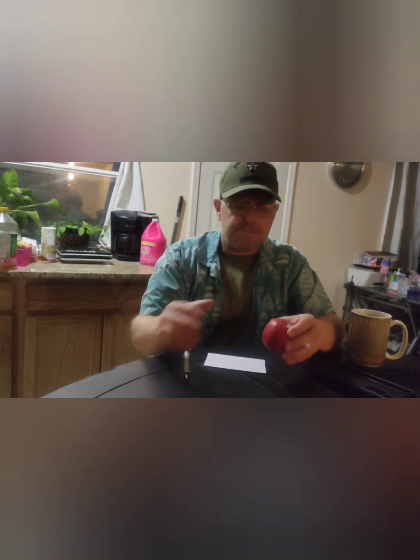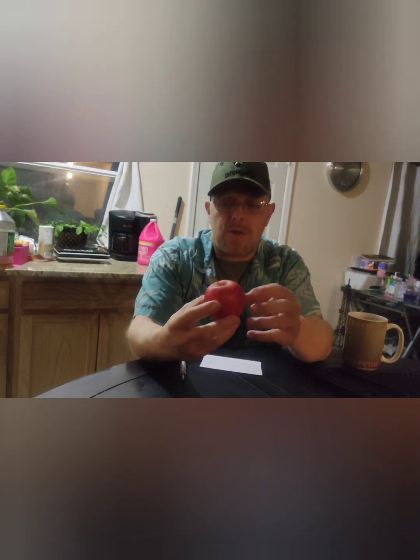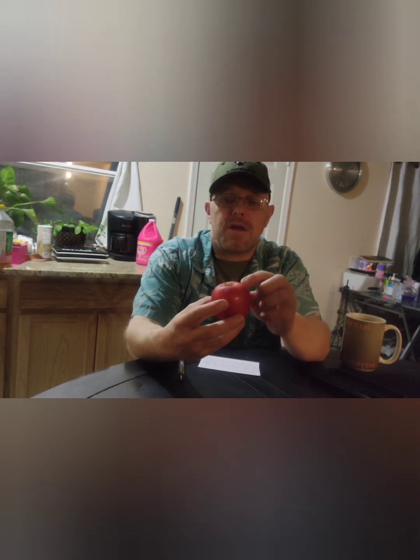Now, the Earth has a molten core, a core made of molten metal. As that metal is shifting in there, that's what causes magnetic north. Magnetic north is where the needle on your compass points.